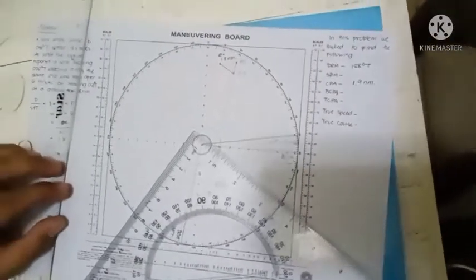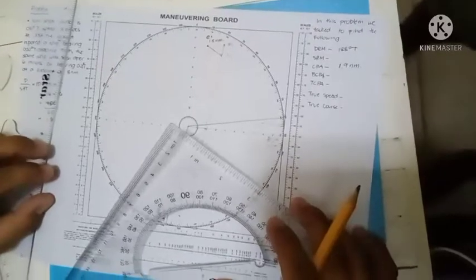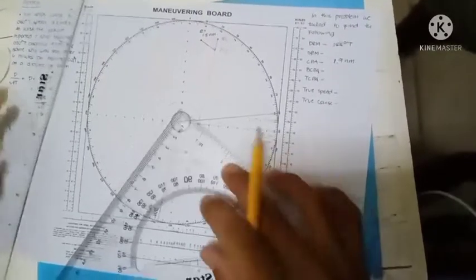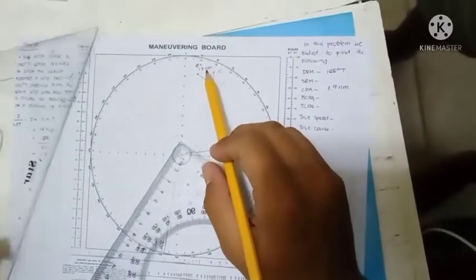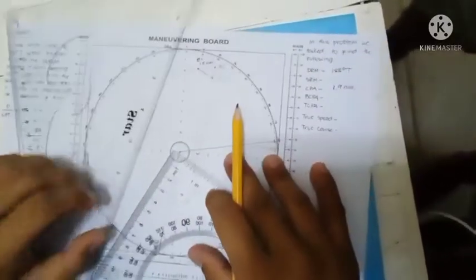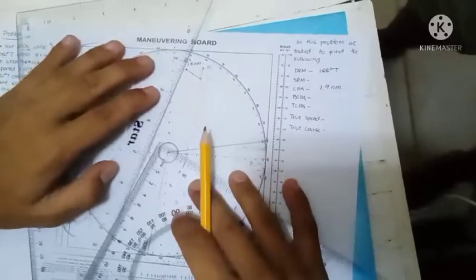So the next step is we need to transfer this line to the center in order to get the true course of the target.